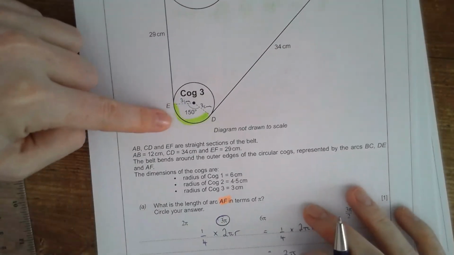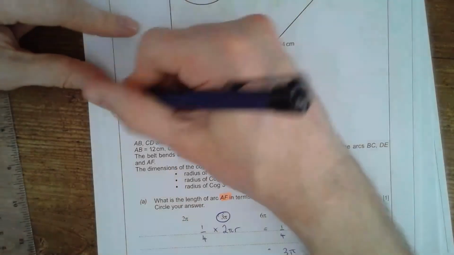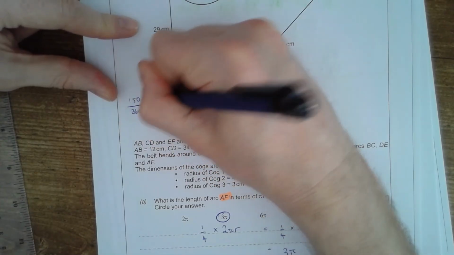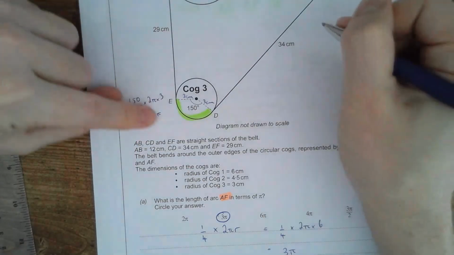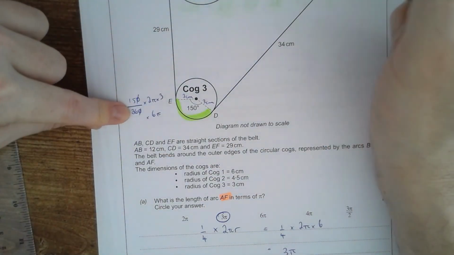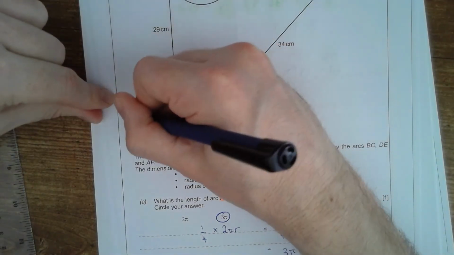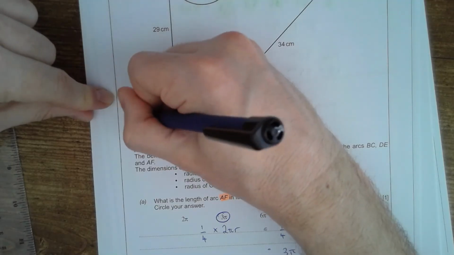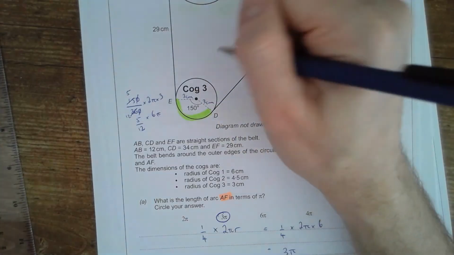This one's going to be the hardest one because it's not an obvious part of the circle. For instance, 150 doesn't go into 360. So what I do is I say 150 out of 360 times 2 pi r. So 2 pi times 3. I can work out what that 2 pi times 3 is. That's 6 pi. And then 150 over 360, I'm dividing top and bottom by 10 to get 15 over 36. I'm now going to divide 15 and 36 both by 3, because I know 3 goes into both. So that's going to be 5 out of 12. So that's 5/12 of 6 pi.